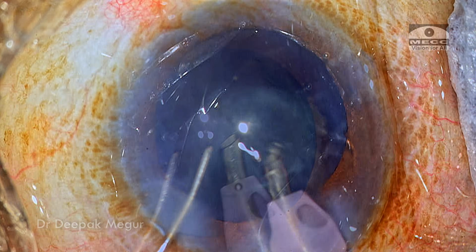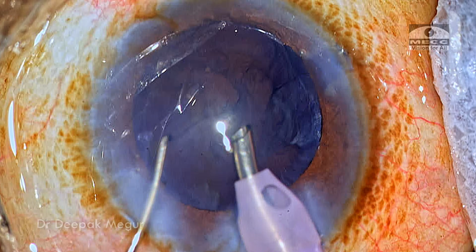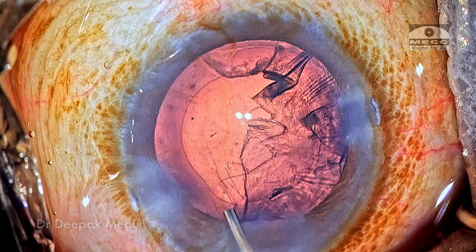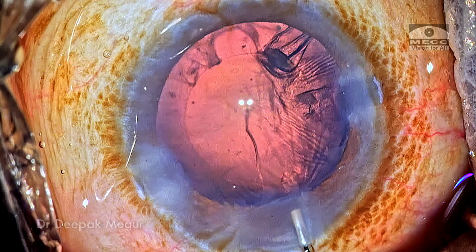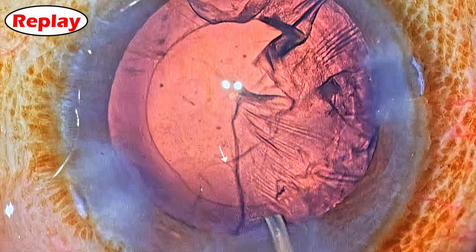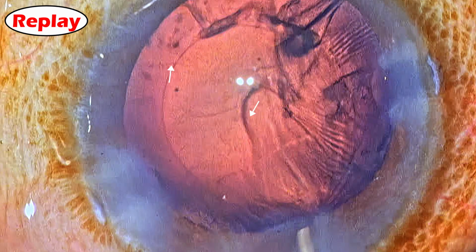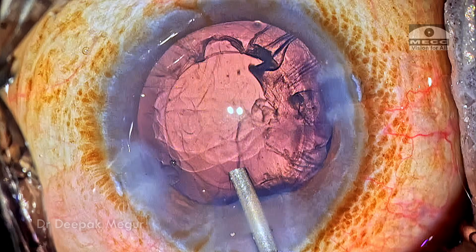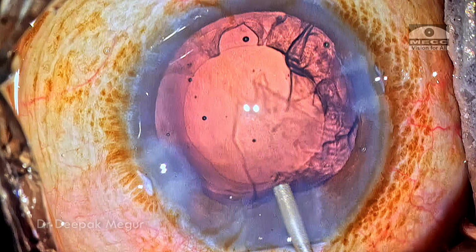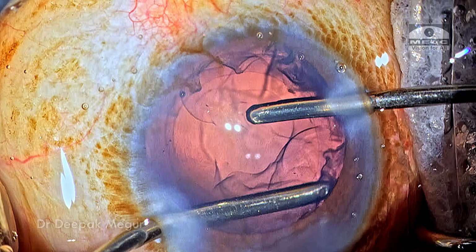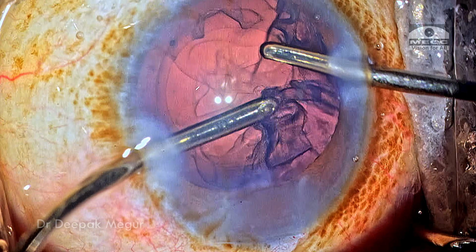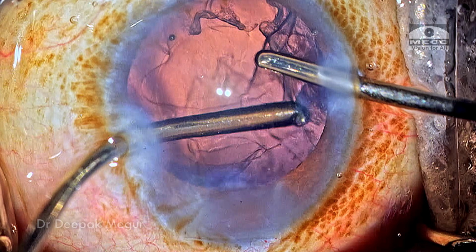So once the nucleus is emulsified, time to aspirate the cortex, and before that, as a routine, I flush the posterior capsule with BSS just to loosen some of the fibers which could be sticking onto it. I noticed that there is a wrinkling of the posterior capsule. Maybe it is marginally more than what I usually see, and I'm filling the bag with OVD. This is usually customary for me before I proceed with cortex aspiration, just to add a layer of safety. And as the first few cortical fibers are being aspirated, everything looks fine.